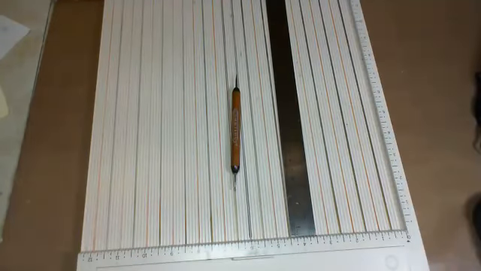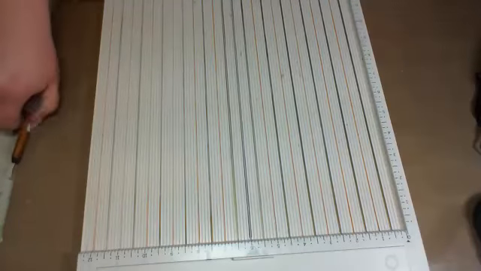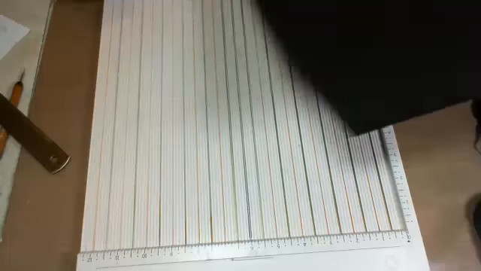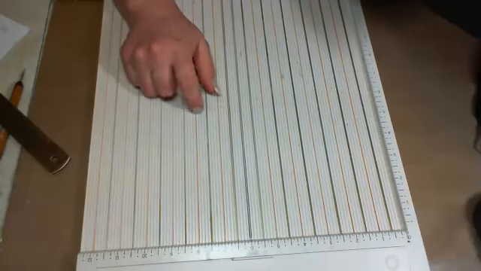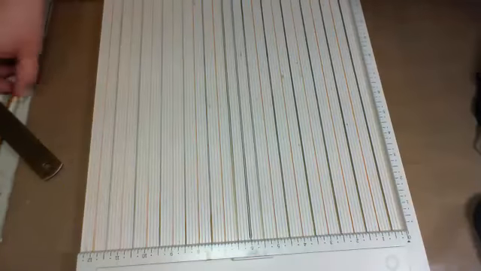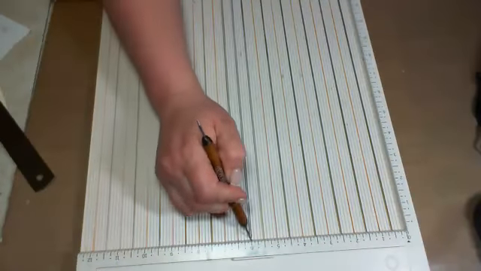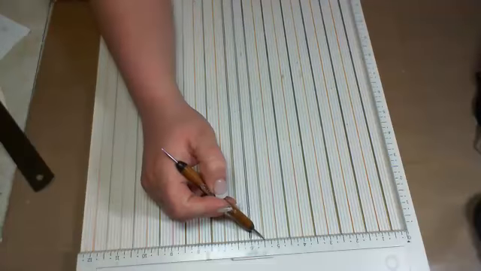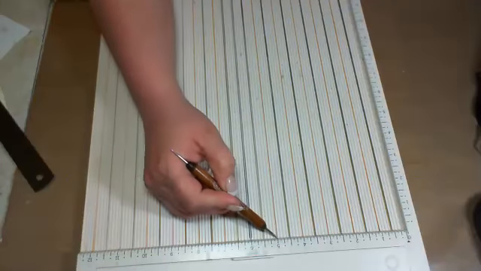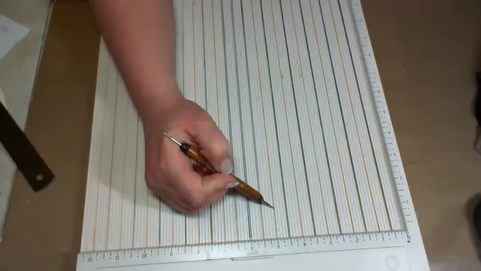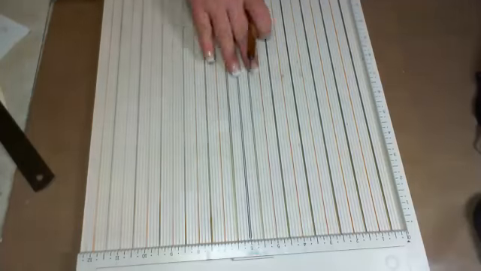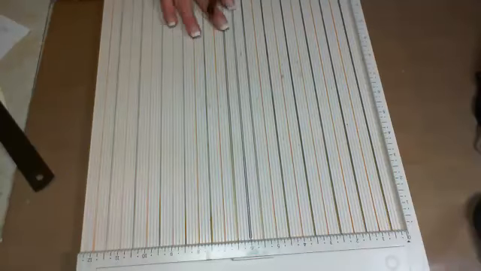And you're going to take your sheet of cardstock. On my scoreboard, the 6-inch mark is black, the half inches are gold, and the full inches are brown, so I can easily see all the way down my scoreboard.